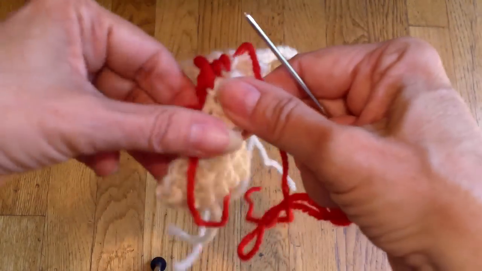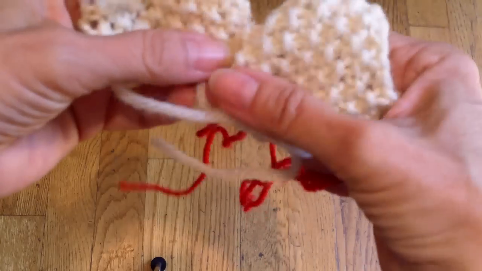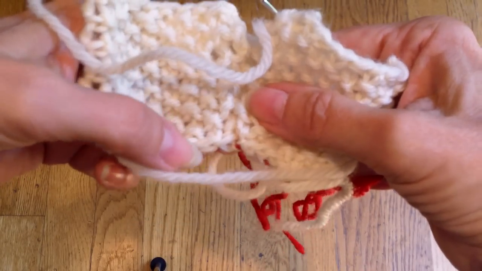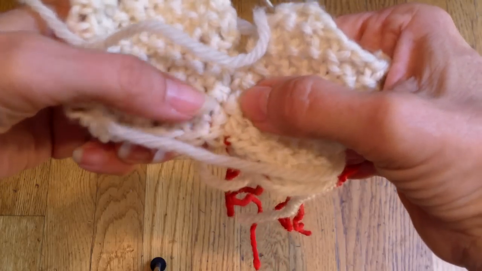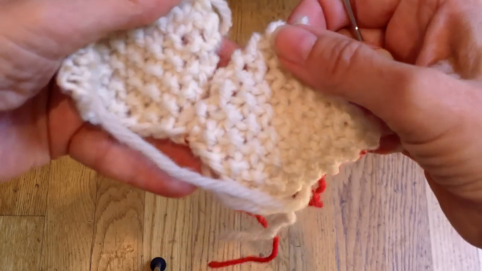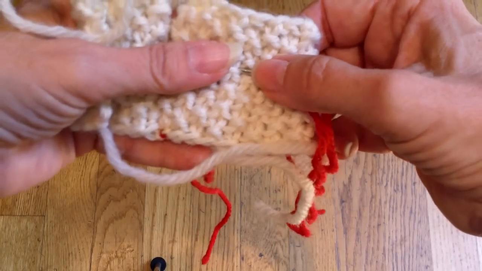And when I'm done, let's pretend I'm done, I'm going to pull it tight. And there it is. And I have a knit stitch lined up with a purl lined up with a knit with a purl. It's kind of hard to see in this big clunky yarn with the large needles, but it does in fact work.